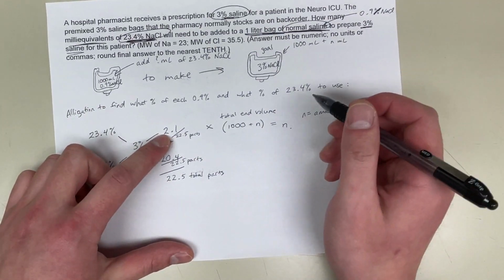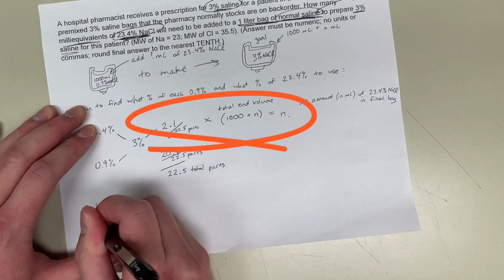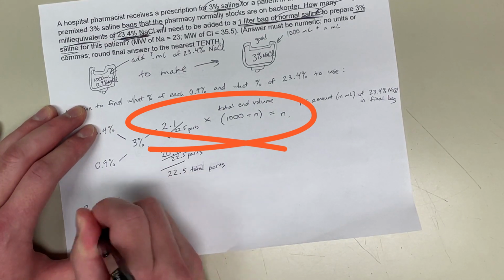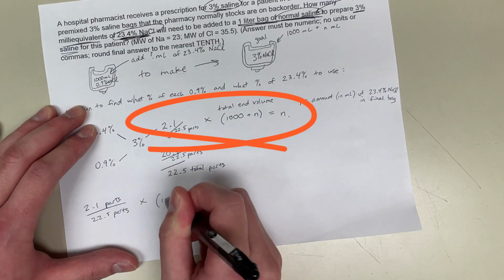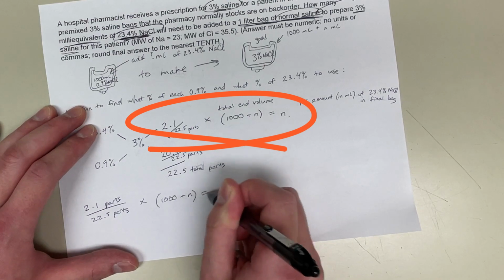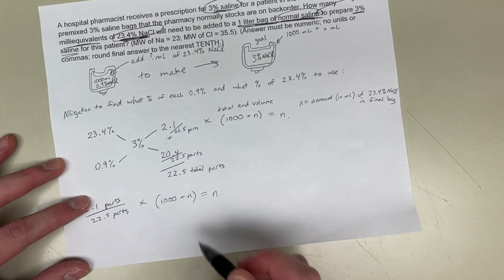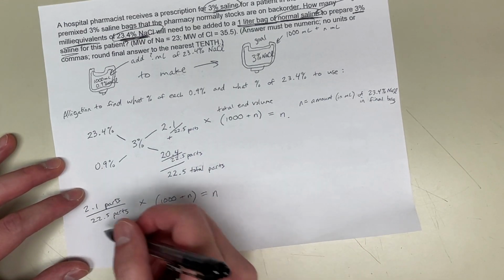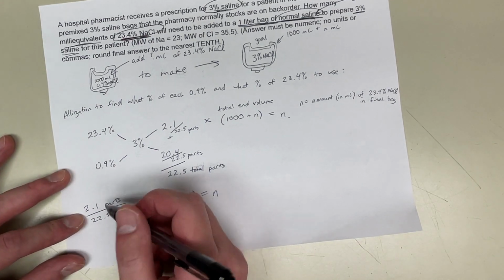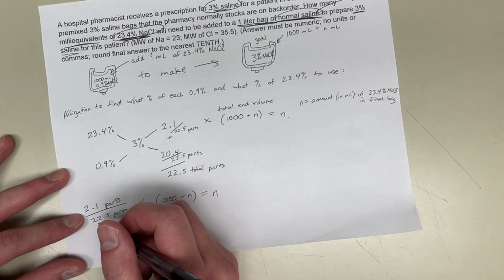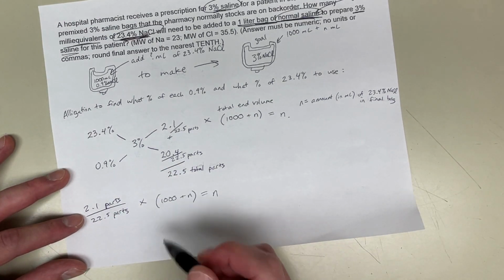So then when I solve for this, let me bring all this down here to make it easier for you to read. So now all I have to do is just solve for N. The first thing I'm going to do is just factor in this fraction here. So this fraction, 2.1 divided by 22.5. And then I'm going to multiply that by 1,000, and then also multiply that by N.